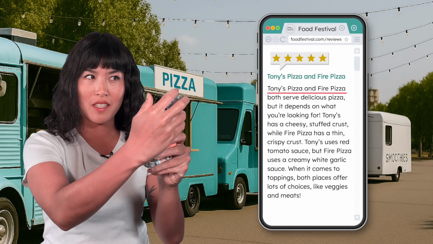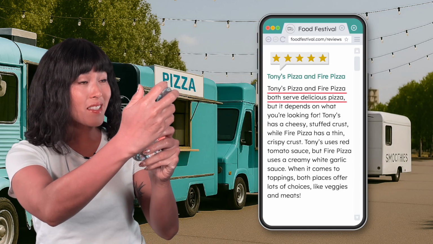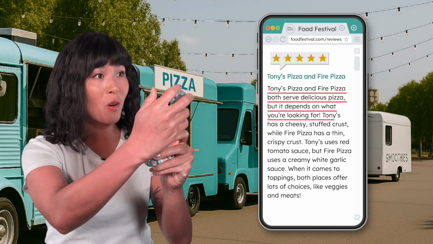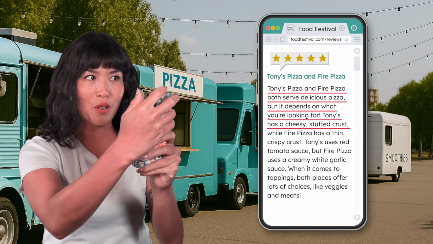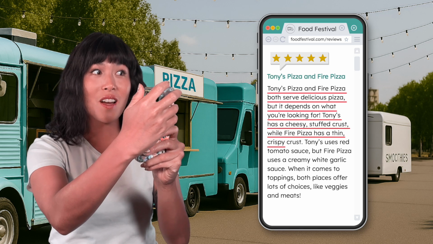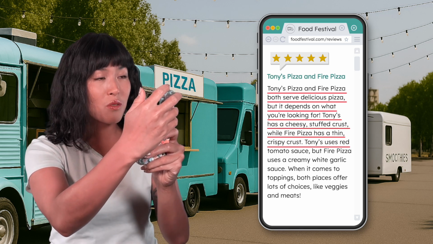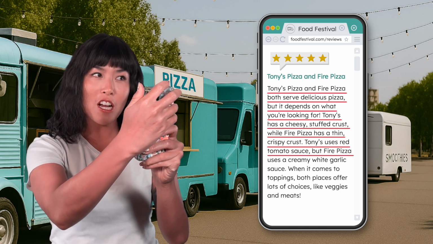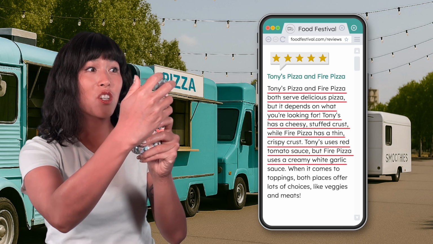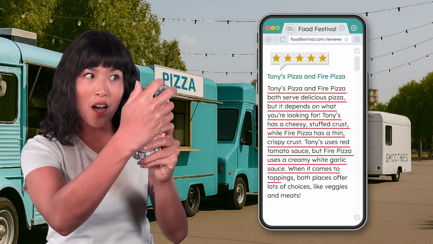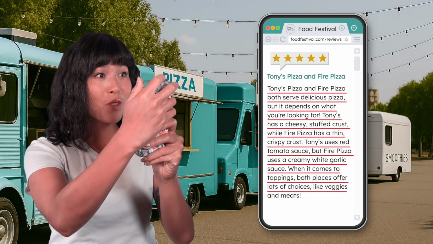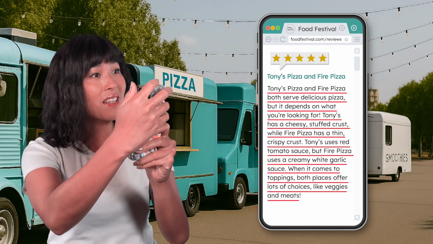On the festival's website, there are reviews written by people who have tried both of the pizzas. Listen to this. Tony's Pizza and Fire Pizza both serve delicious pizza, but it depends on what you're looking for. Tony's has a cheesy stuffed crust, while Fire Pizza has a thin, crispy crust. Tony's uses red tomato sauce, but Fire Pizza uses a creamy white garlic sauce. When it comes to toppings, both places offer lots of choices like veggies and meats.